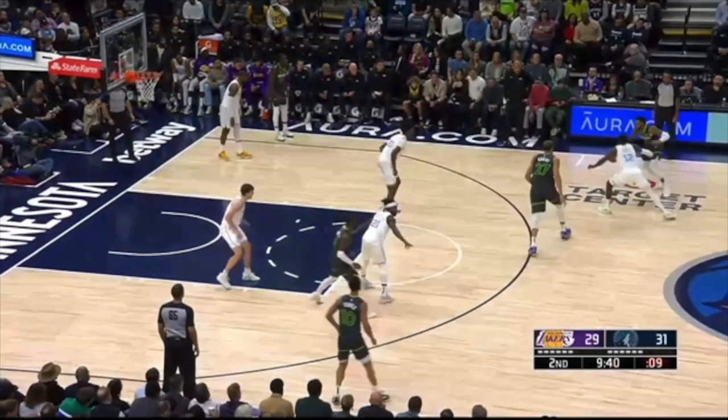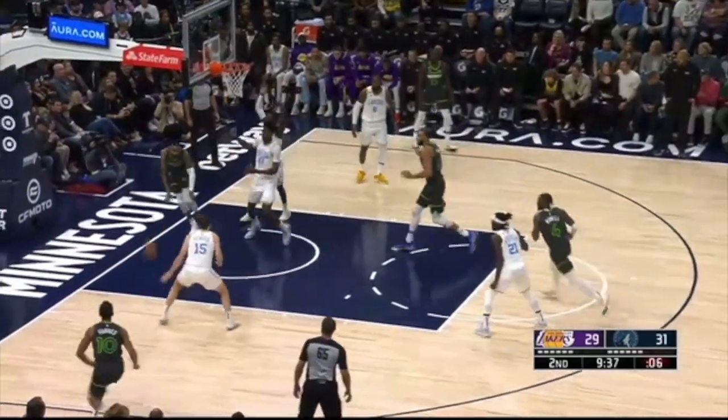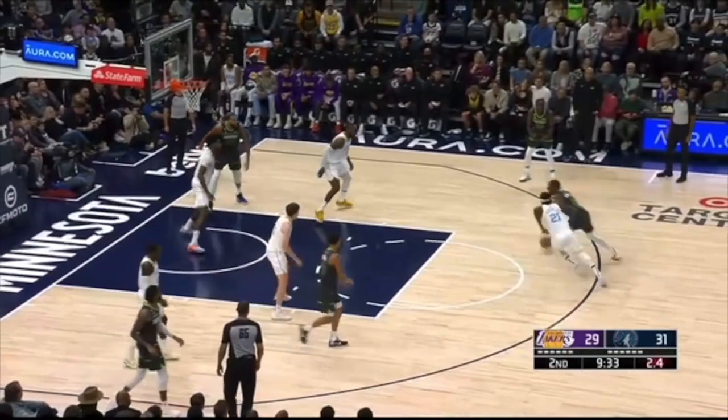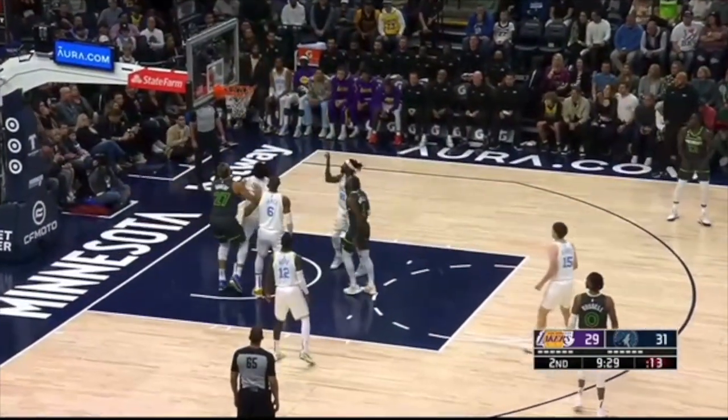This big for the Lakers, you cannot let D'Angelo Russell turn the corner. You've got to stay underneath the ball like you're in drop coverage, okay? You've got to stay underneath the ball. Watch D'Angelo Russell here. He turns the corner, you're screwed. Now the defense is scrambling, and it's going to eventually lead to an easy putback for two.